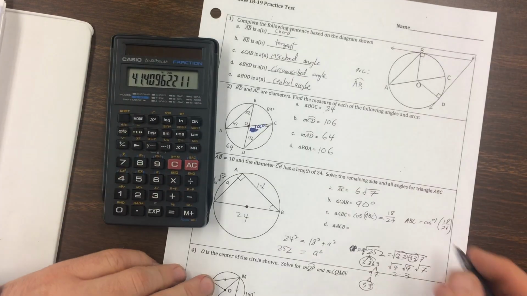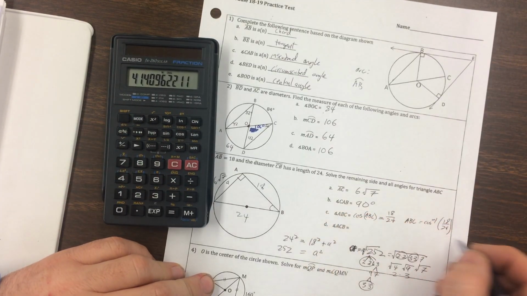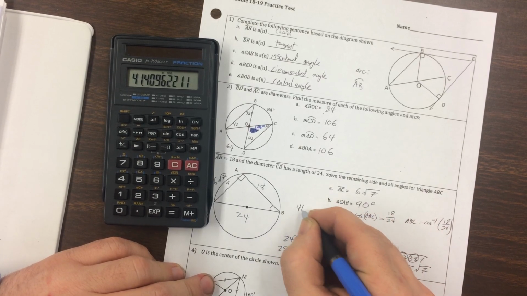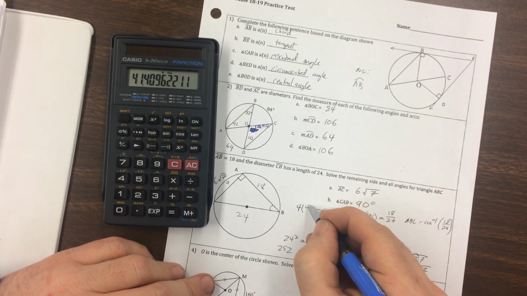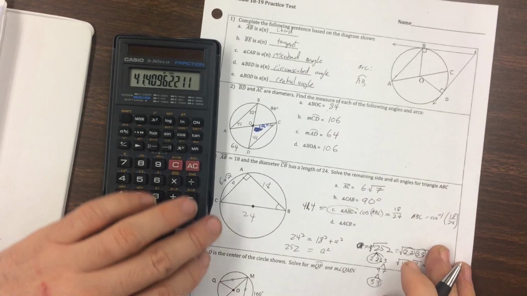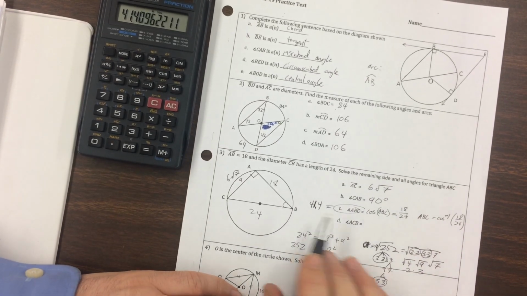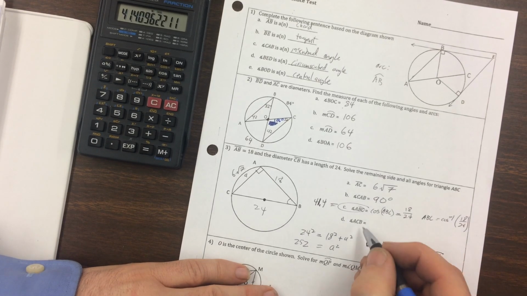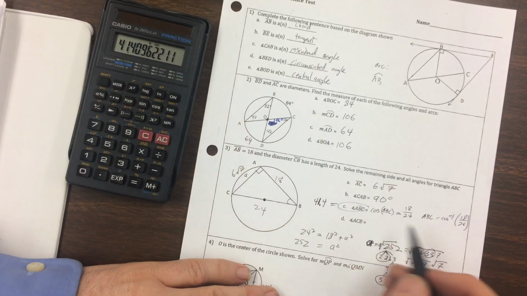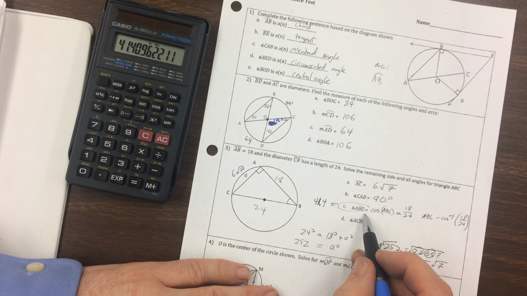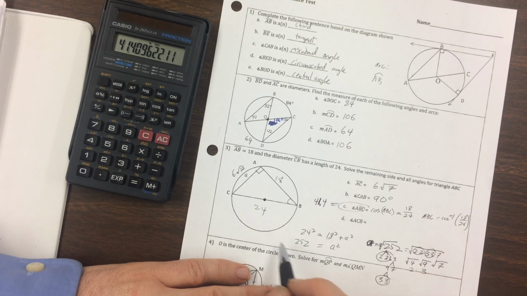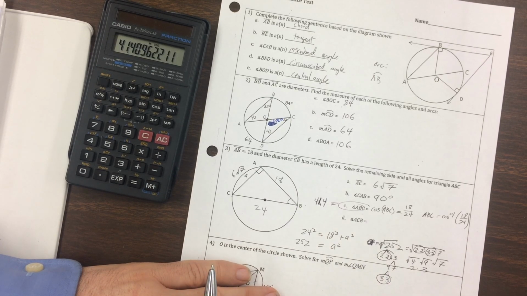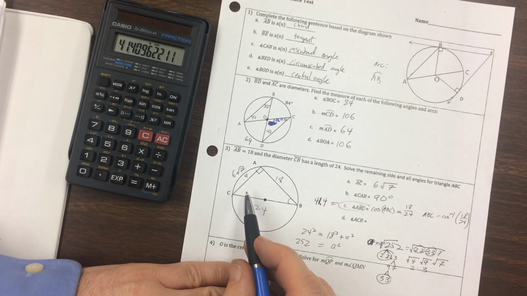Inverse cosine. So this equals 41.4. On your test, I will make sure I specify how many decimal places you are to round to. So that is measure ABC. Measure ACB. We could do cosine, sine, or tangent.